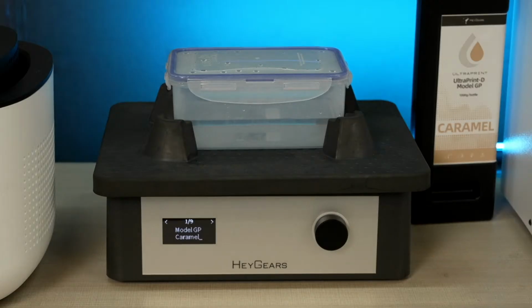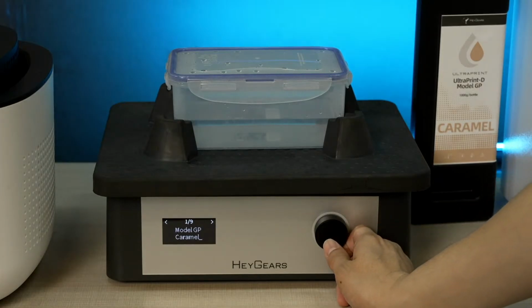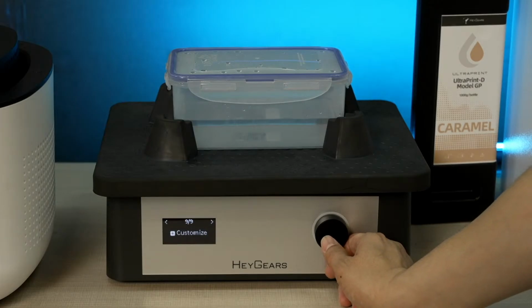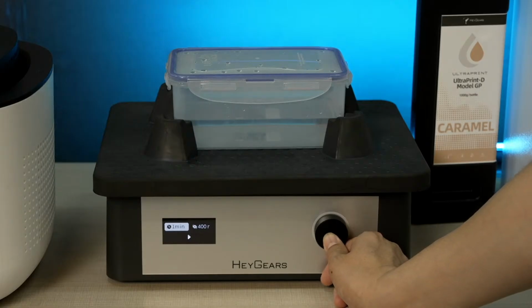You can find why we are showing 9, right? Actually we have 8 process packages. The last one is for customization. You can customize the time and the rotation for yourself. You can set your own parameters, based on your experience. Okay, you can long press the button, and you can go back to the last page, right?